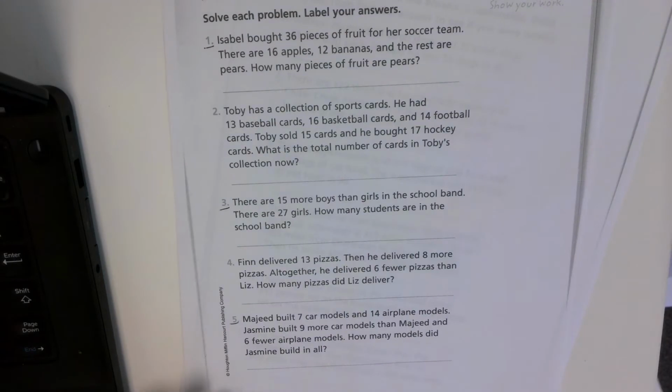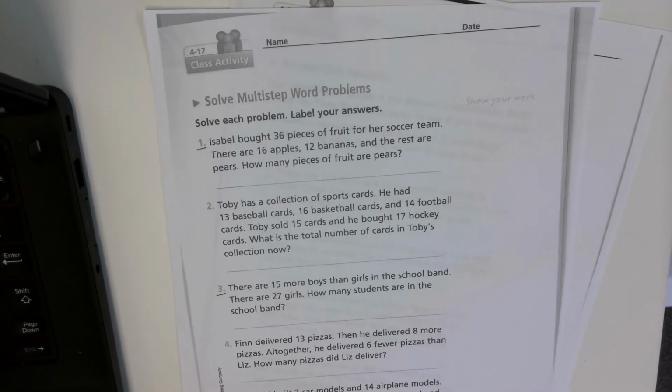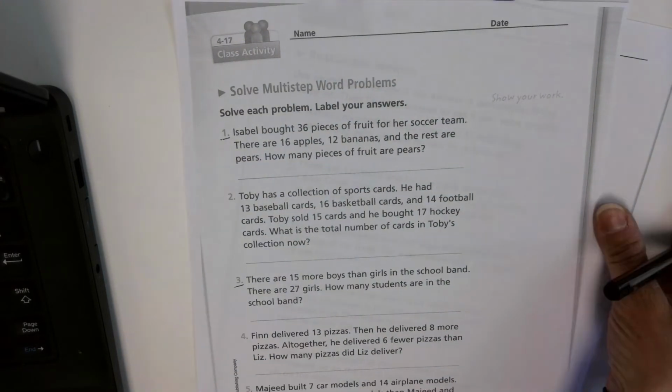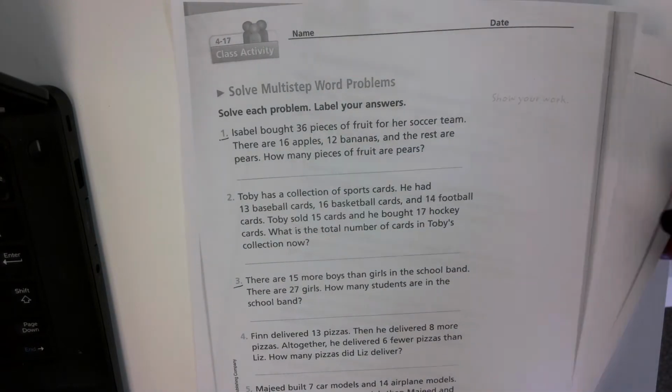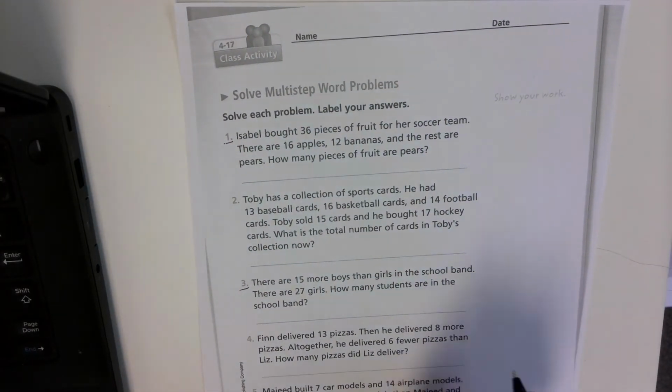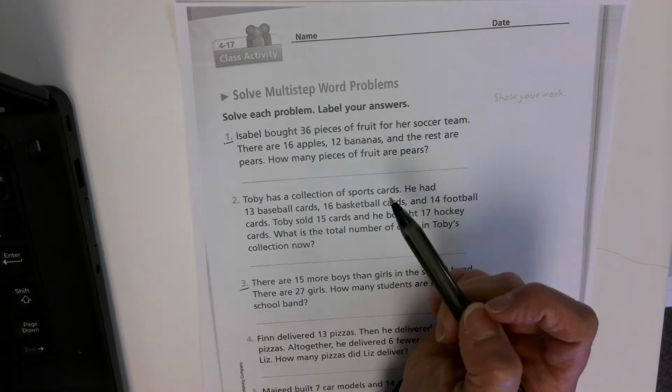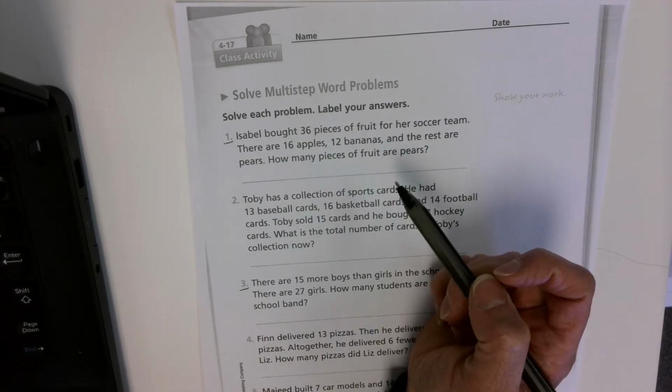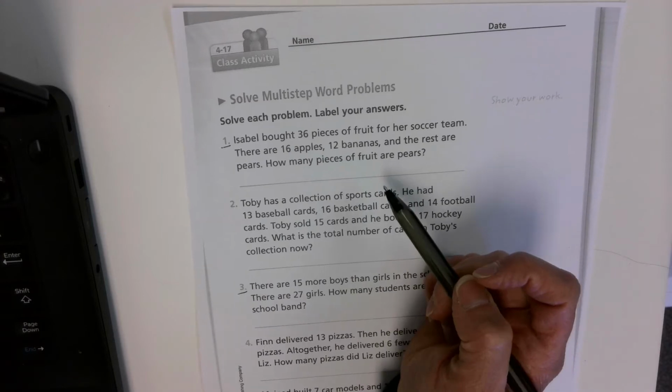Okay, so we're going to be looking at page 251 at some multi-step word problems. So we've done more than one step throughout this school year. Today we're just going to practice those. So let's think about those steps as we show our work and solve these problems.